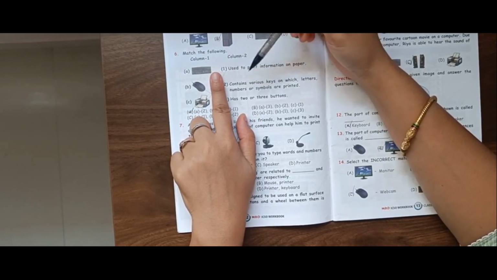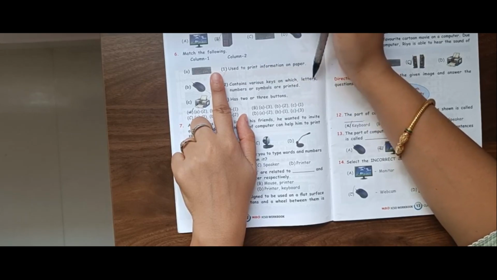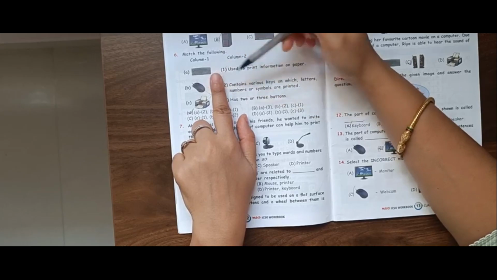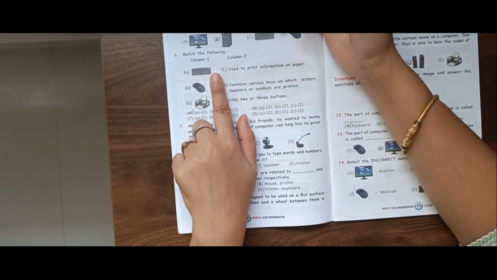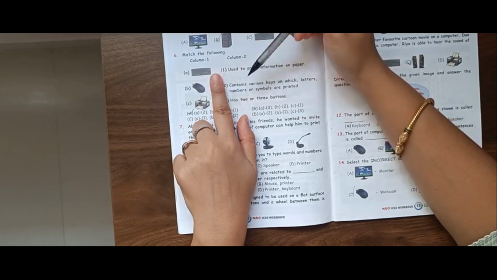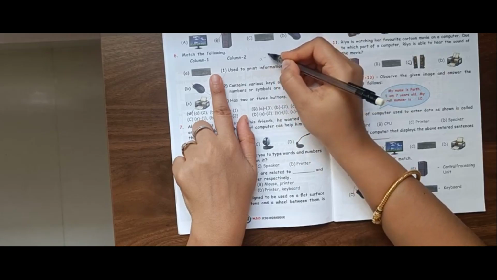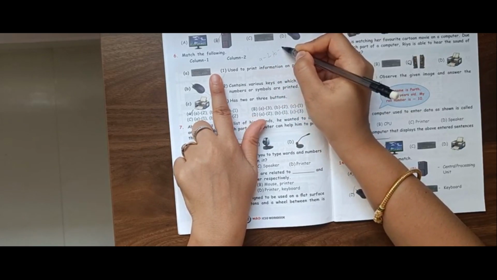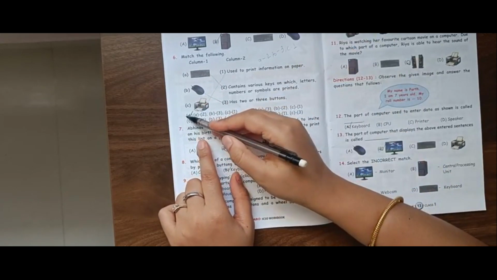Match the following. Keyboard. Why do we use the keyboard? Keyboard contains various keys on which letters, numbers or symbols are printed. Mouse has 2 or 3 buttons, right? It may have 2 or 3 buttons. Printer is used to print the information. Then A having 2, B having 3 and C having 1. So where is the match? A.